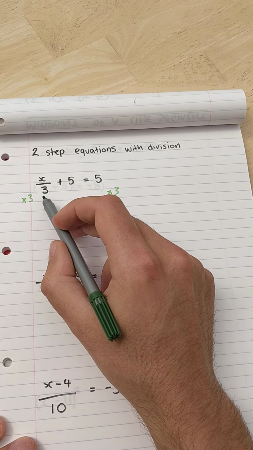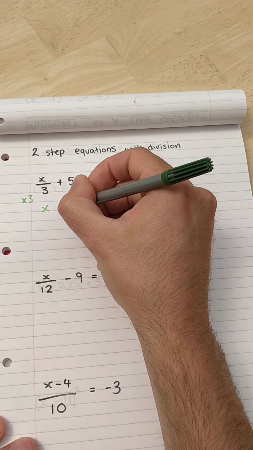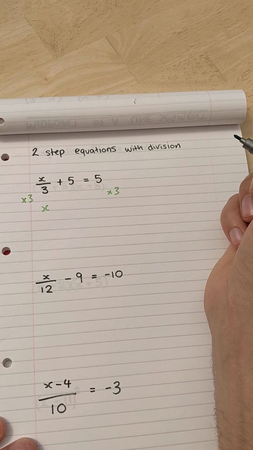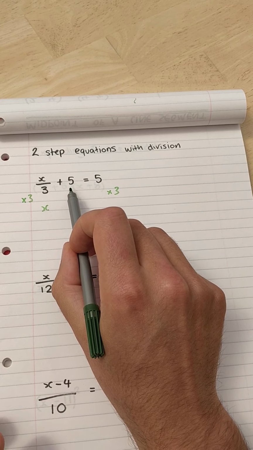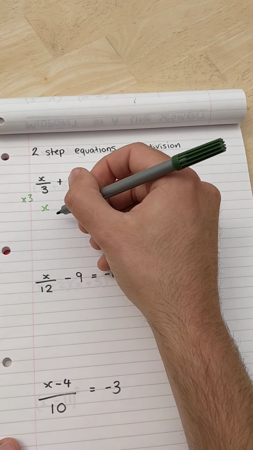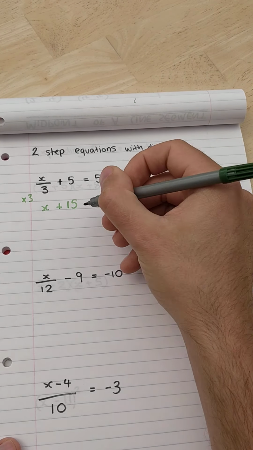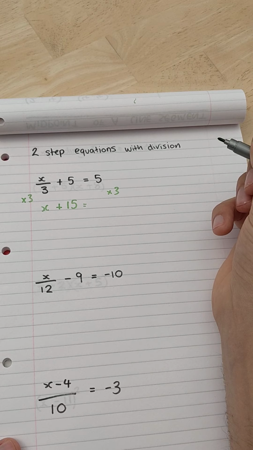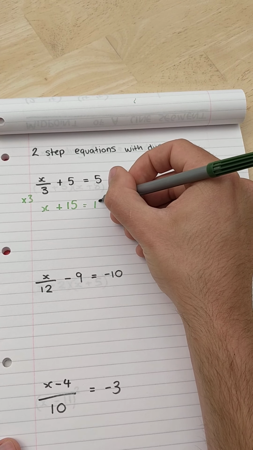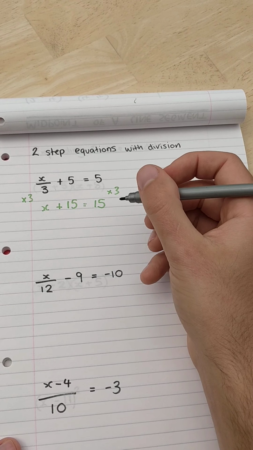Now, x over 3 times by 3 just leaves me with x. Now, x plus 5. Now this 5 has to get multiplied by 3, so that is 15. And then this side also has to be times by 3, so that would also be 15. So x plus 15 equals 15.